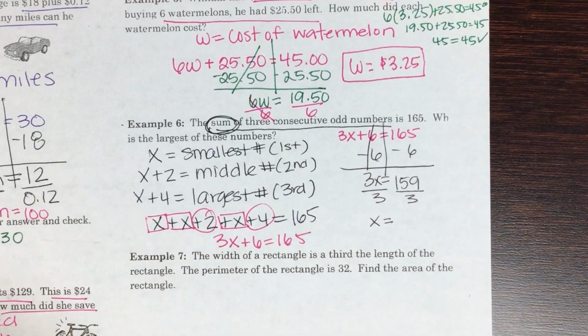So x equals what? You guys can do this. It's simple division. You got a piece of paper, do it. I don't want anybody blurting out. Raise your hand. What does x equal? How can 159 divided by 3 equal 1? 50. Not 50.